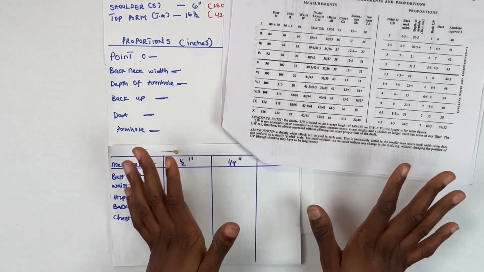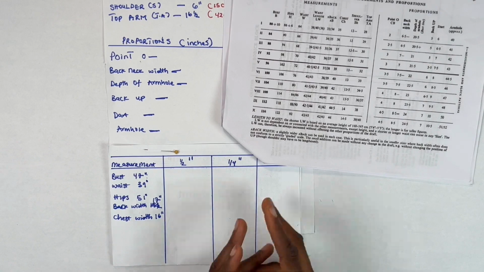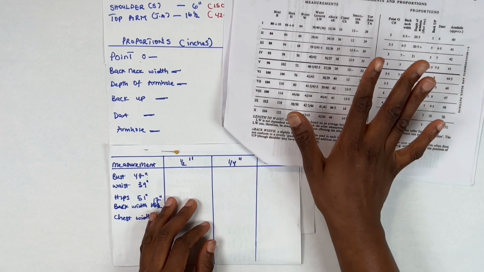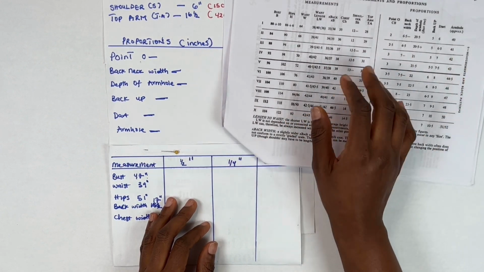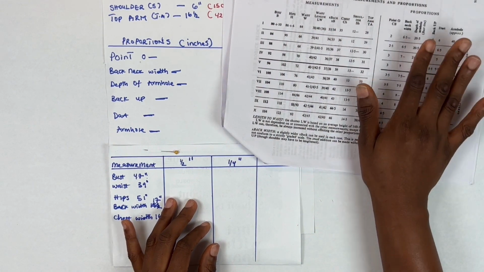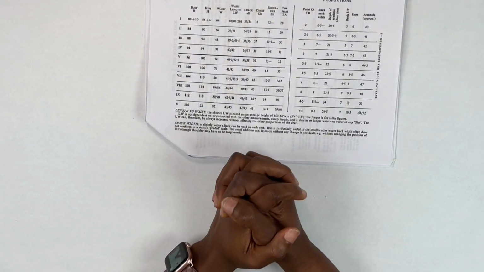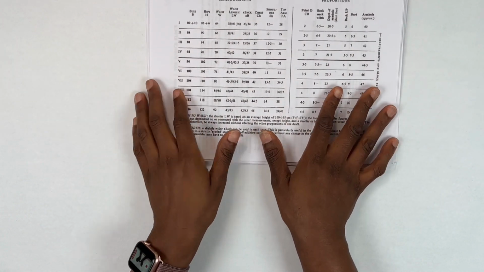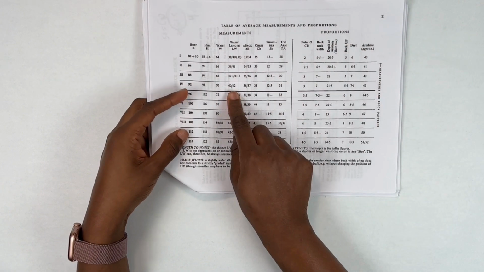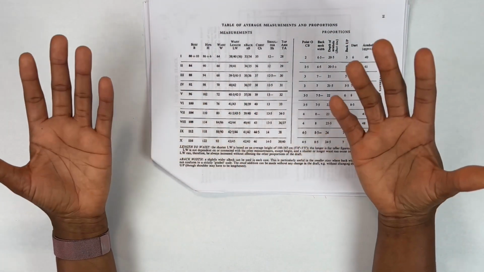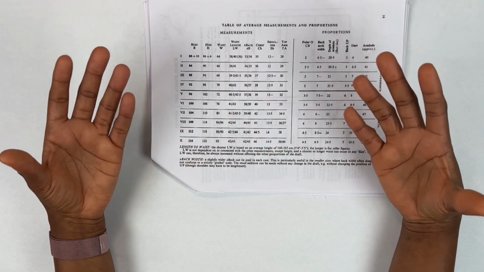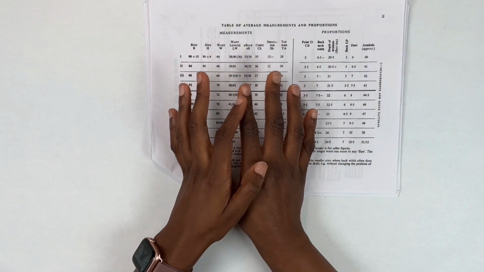Now before we get into all the grading, I just want to take a moment to explain how to use this proportion table, because I feel like some people may have been using it wrong when it comes to what part is the measurement and what part is the proportion part of the table. So here, if you look at this page, it says measurements, proportions. Now measurements is basically just like a size chart, kind of like the way you have a size 2, a size 4, 6, and so on. This is just how it's been done.